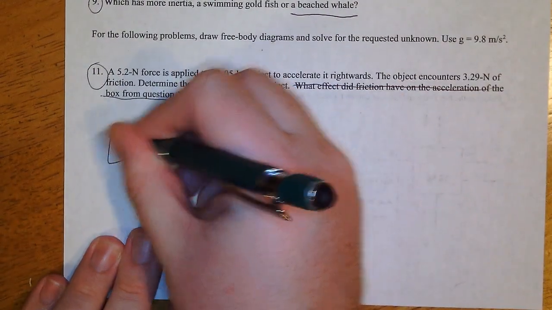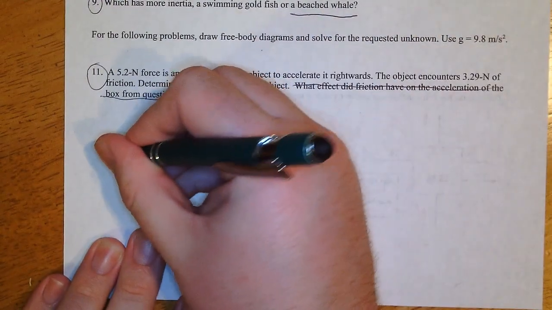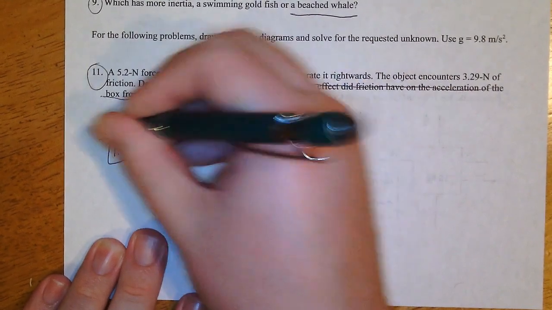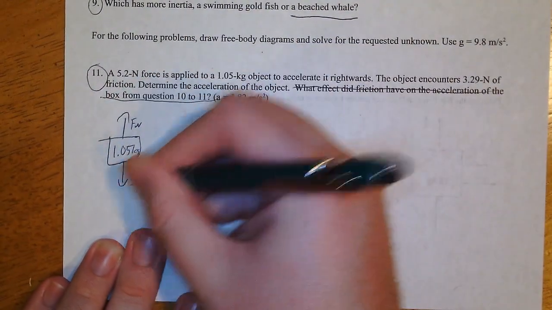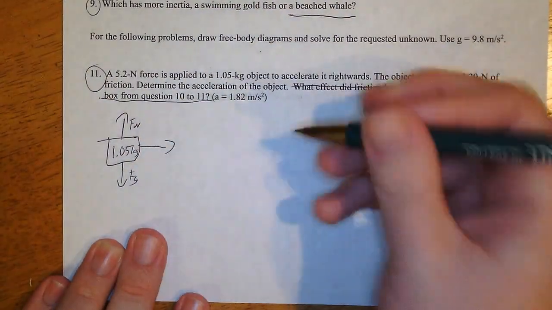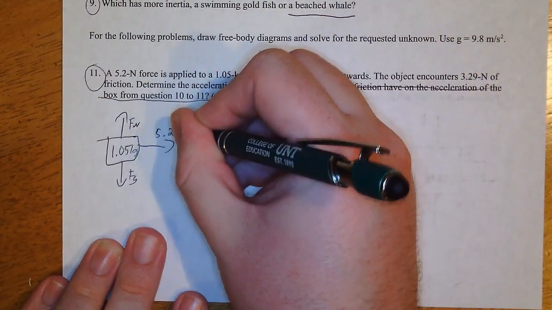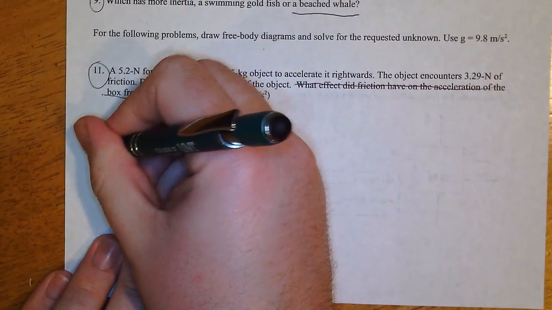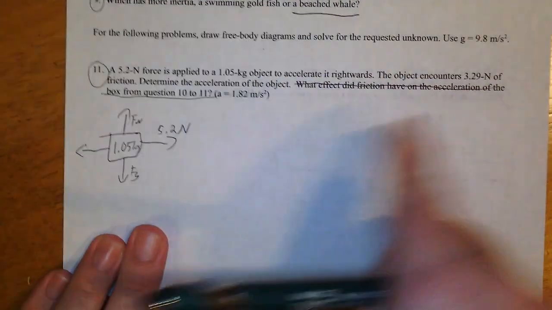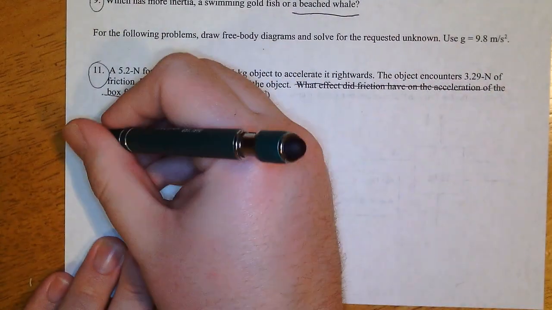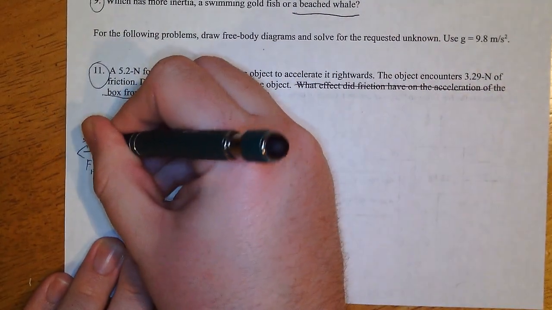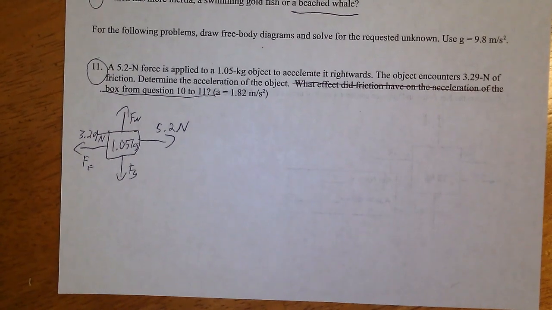First things first, and that is draw a free body diagram. 1.05 kilograms, we have the normal force going up, force of gravity going down, we have the applied force, which is 5.2 newtons, going to the right, and we have our friction going to the left, in this case Ff, which is 3.29 newtons. And I want to find the acceleration.